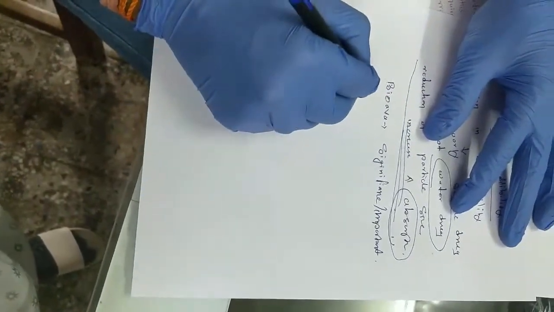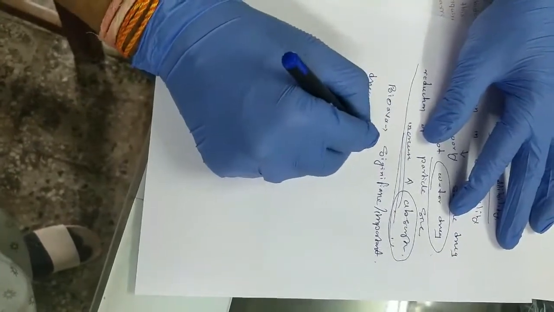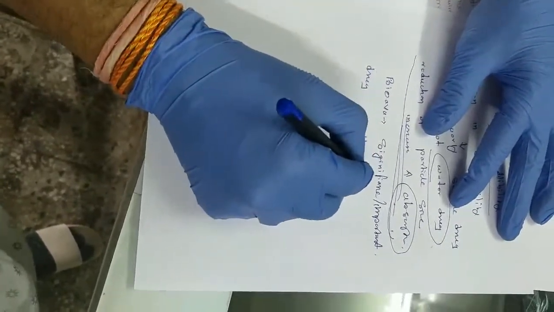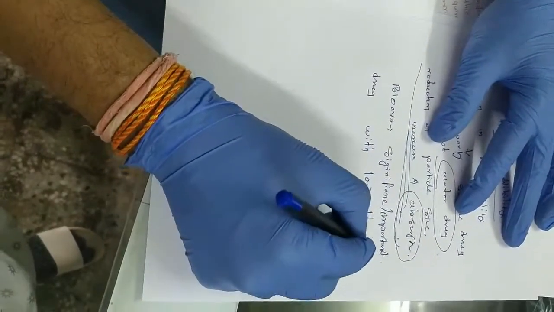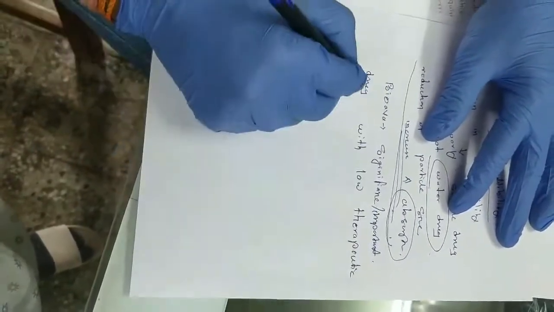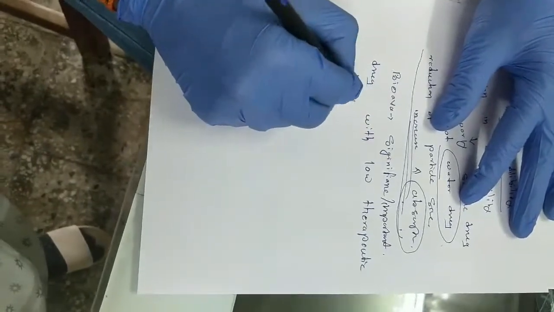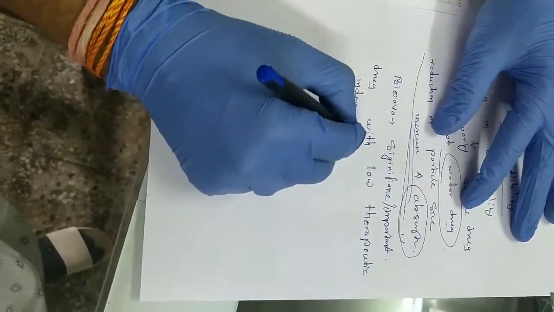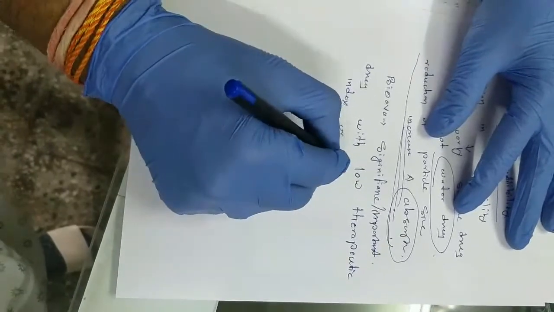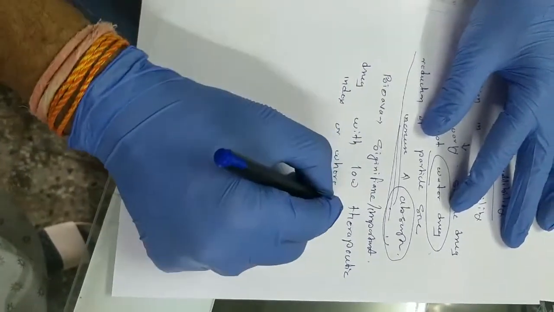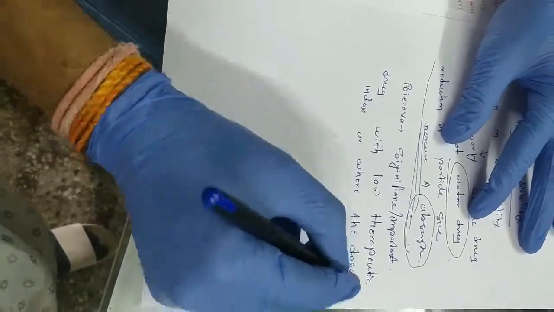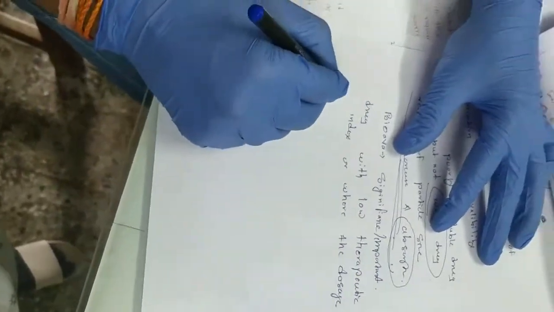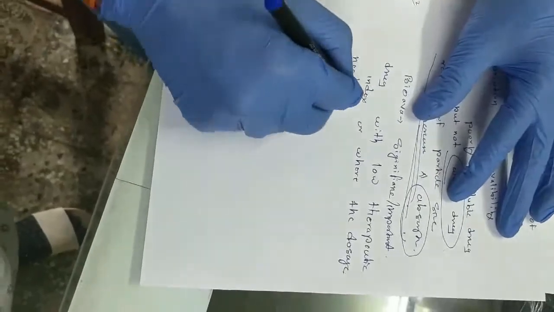A drug with low therapeutic index, or where the doses need precise control.